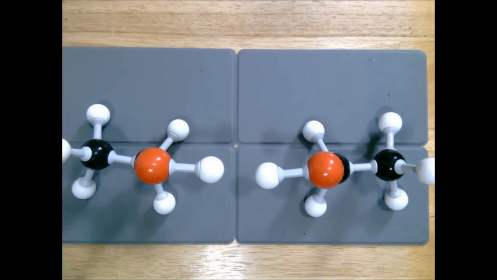Hello, my name is Tessa, and for today's lab, we are going to be talking about modeling chirality and cycloalkanes, starting with chirality.